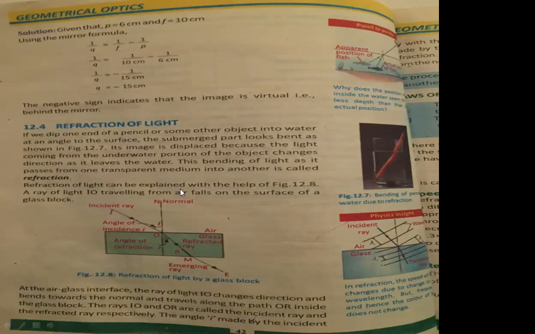Refraction of light can be explained with the help of figure 12.8. A ray of light IO, called the incident ray, falls from air on the surface of the glass block. This is a rectangular block made of glass, that's why it is called the glass block. So IO is the incident ray.